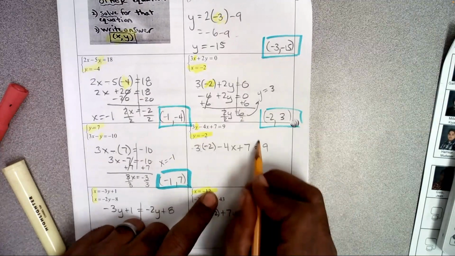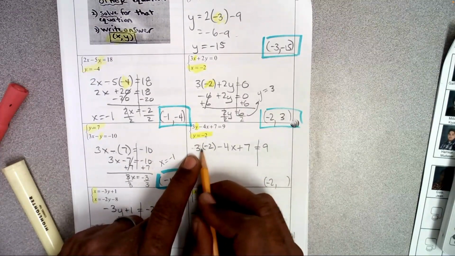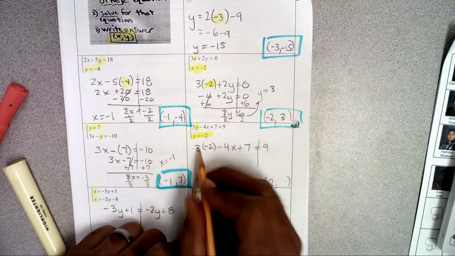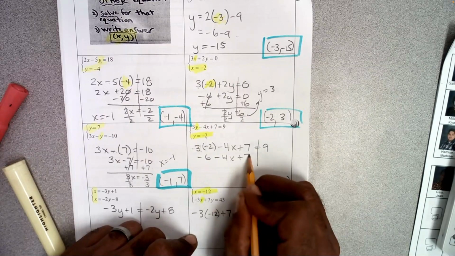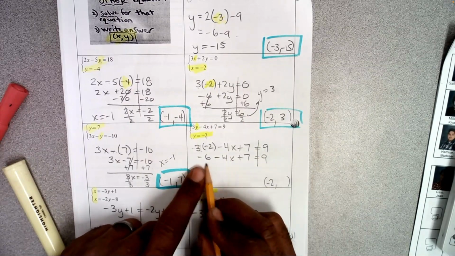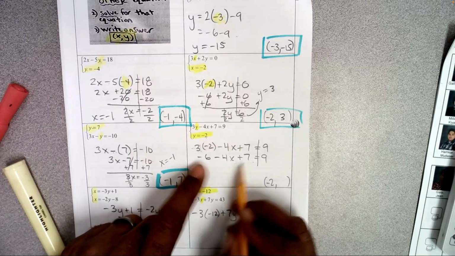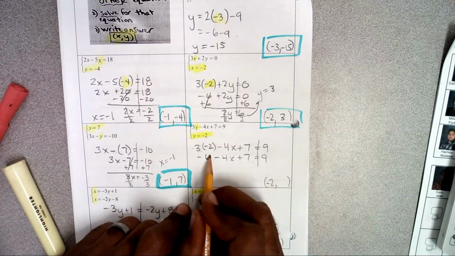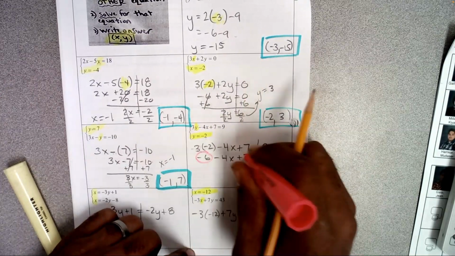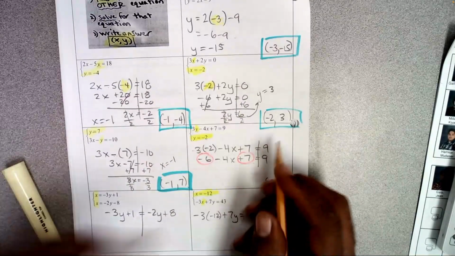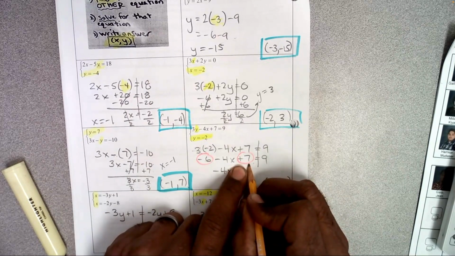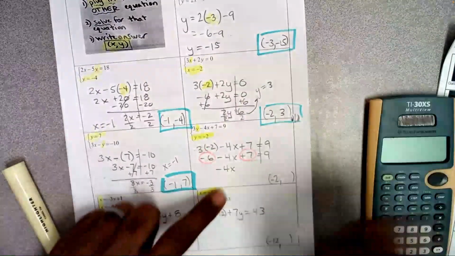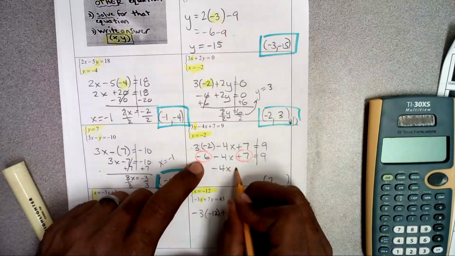Now first thing I'm going to do is multiply. Notice on most of these we're multiplying first. 3 times negative 2 is minus 6. Bring down everything else. Now notice I have 3 terms on this side, which means 2 of these are like terms. That's going to be the negative 6 and the positive 7. So we're going to add those together first. I'm going to bring down the 4x, the negative 6 plus 7. If you're not good with adding up your negatives, use a calculator. Negative 6 plus 7, that's positive 1.